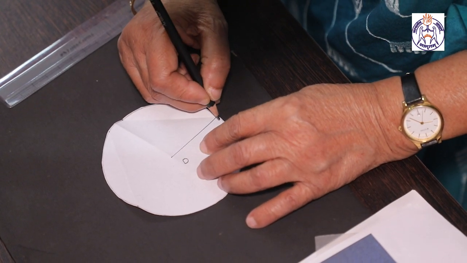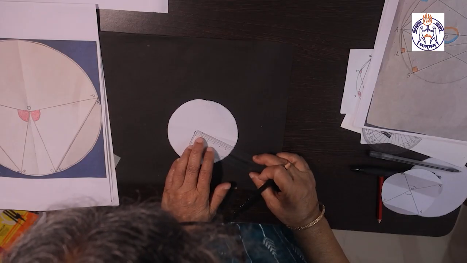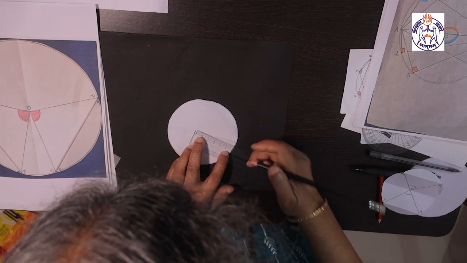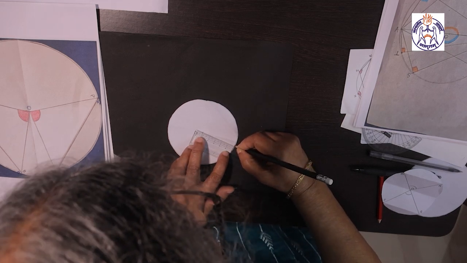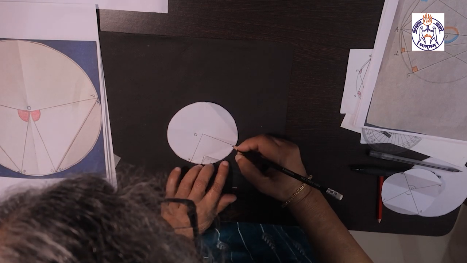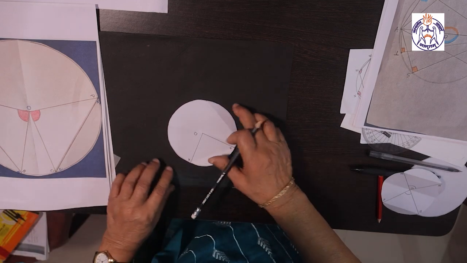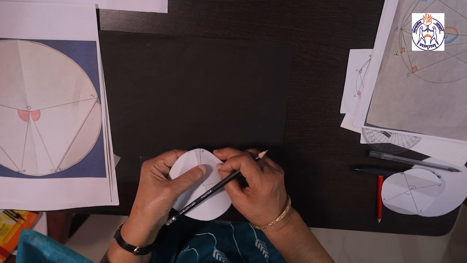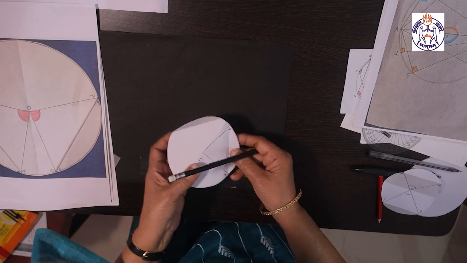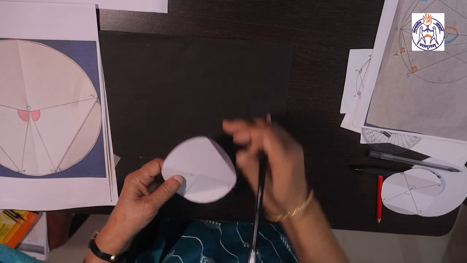Let us say this is point A, point B. We are joining O with B. This is for this chord AB. AB has subtended an angle AOB at the center.